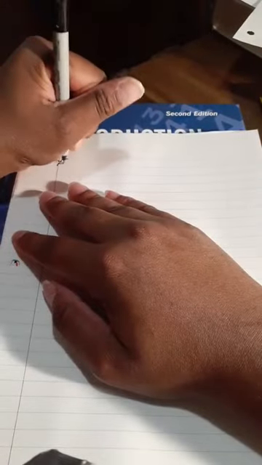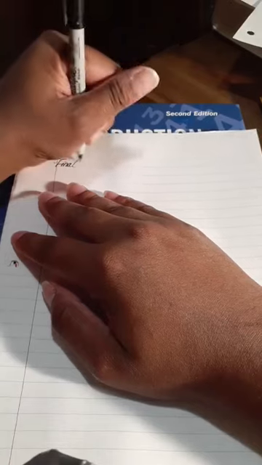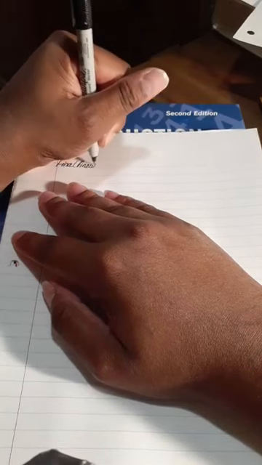Okay, so looks like our final answer here for this trig integral. We're asked to integrate tangent cubed of 7 theta multiplied by secant cubed of 7 theta.